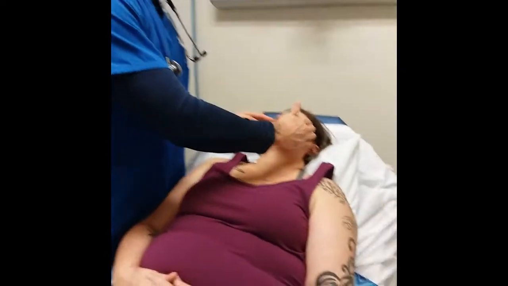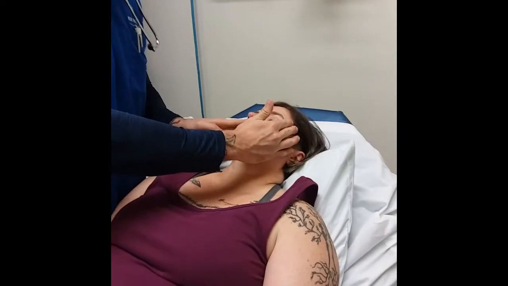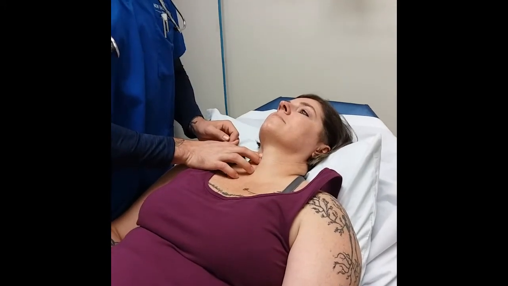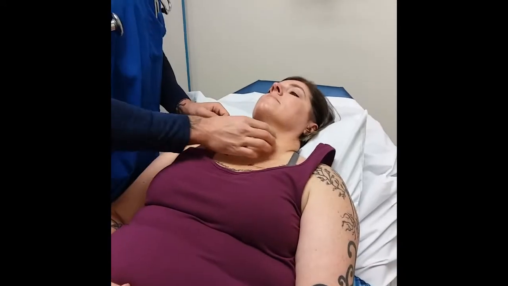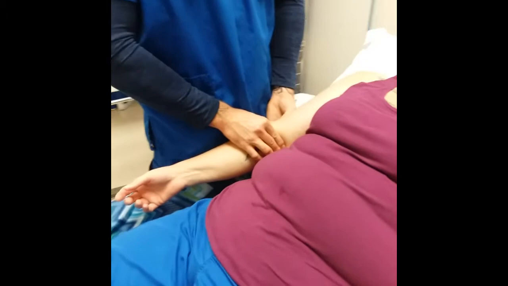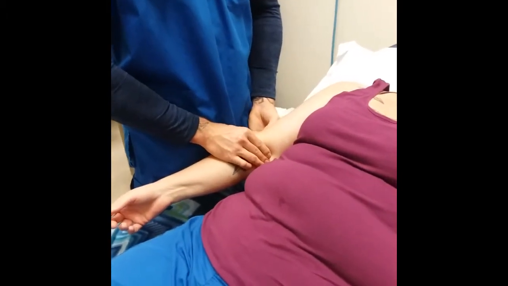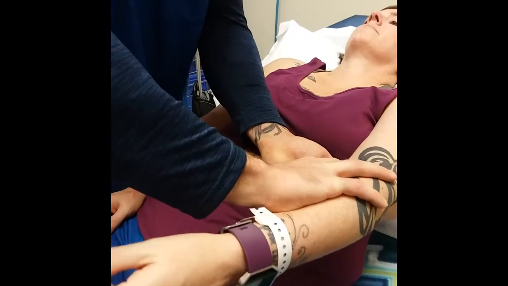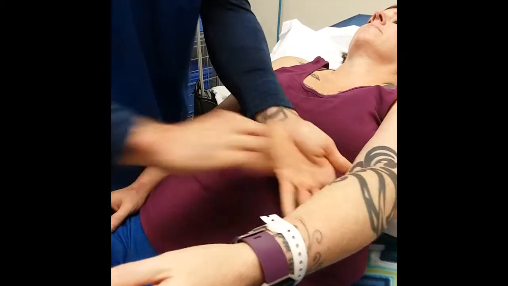Good. Okay. So now I'm going to check all the pulses bilaterally. The first one is the temporal, making sure they're both present and they're equal. And they are. Carotid. Good. Good. Brachial. Good. Good. Radial.